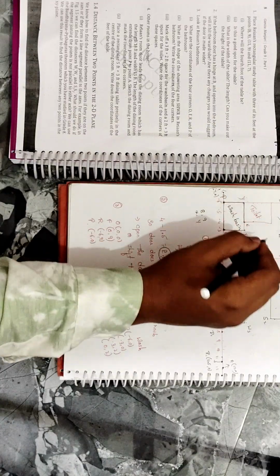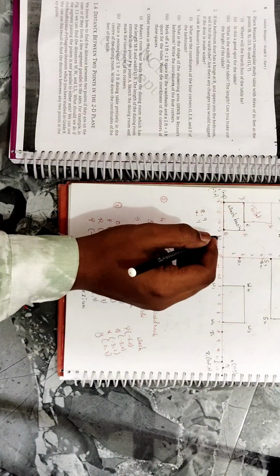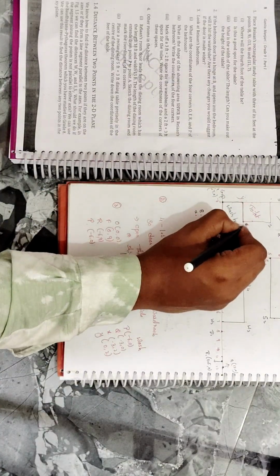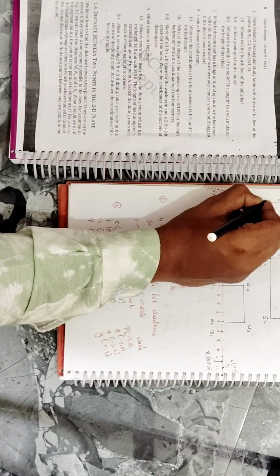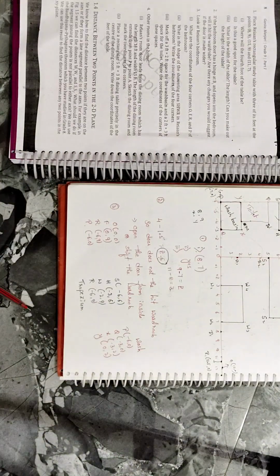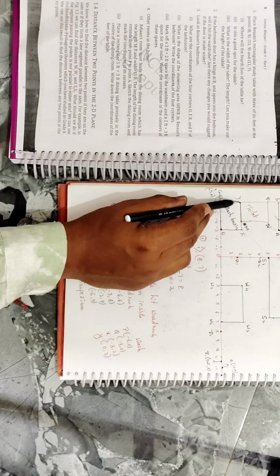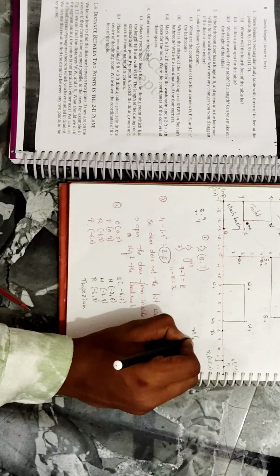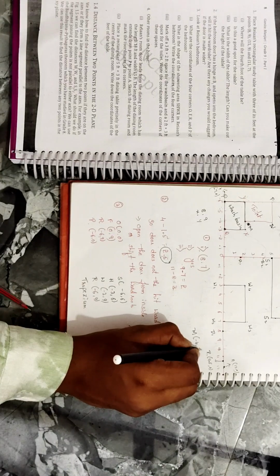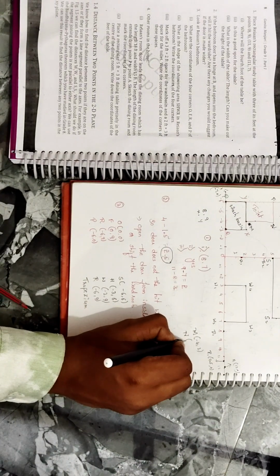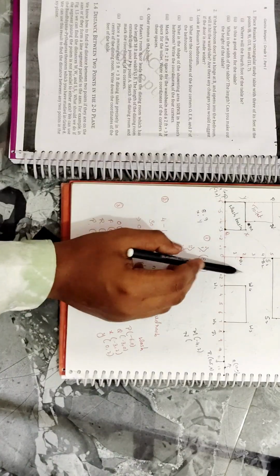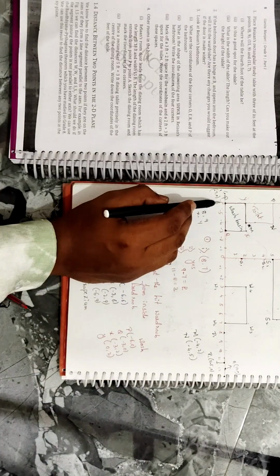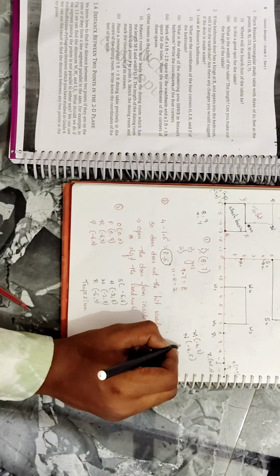E, yes, no, yes is already there now, so we'll take M, N, O, P. Minus 4 is there here, from here 2 is there, so the coordinate point of M will be minus 4 comma 2, N will be minus 4 comma 5, and then P will be minus 6 comma 5.